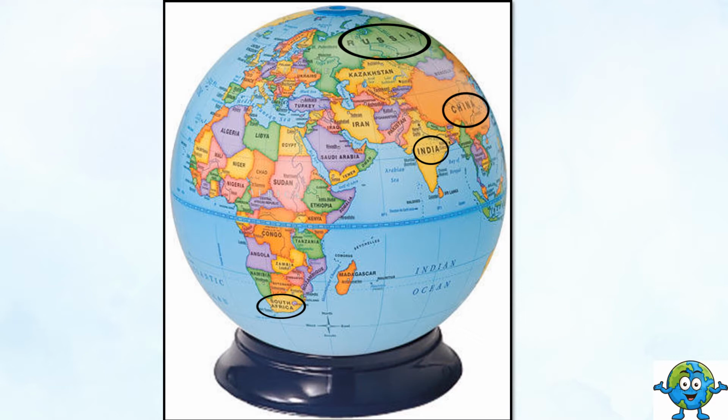There are many other countries. So, you can look into the globe if you have it at home, or you can see it in the picture as well.